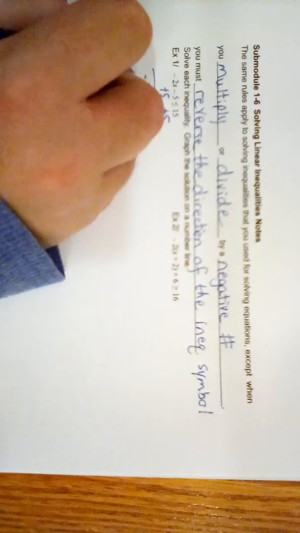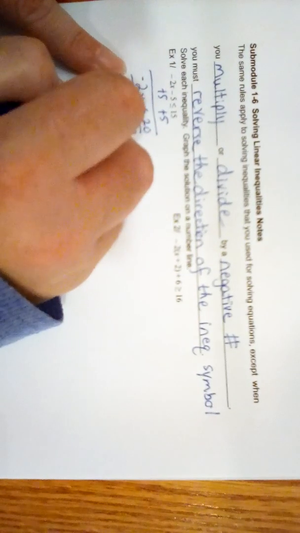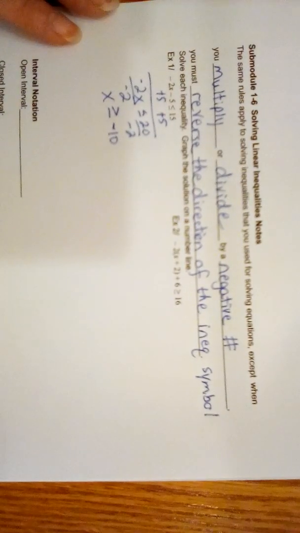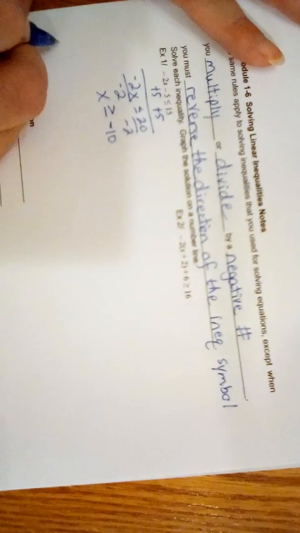Okay, so we need to get x by itself. So we need to add 5. Okay, but then we have to divide by -2. So not only does that give me a -10, but I have to reverse the direction of the inequality symbol. So that's very important. It says graph the solution on the number line.